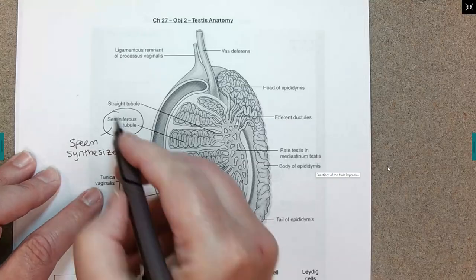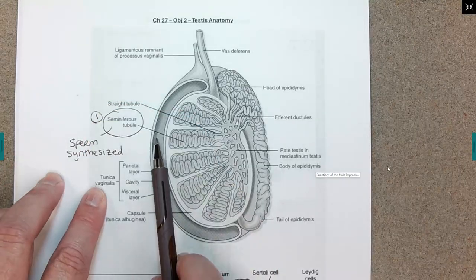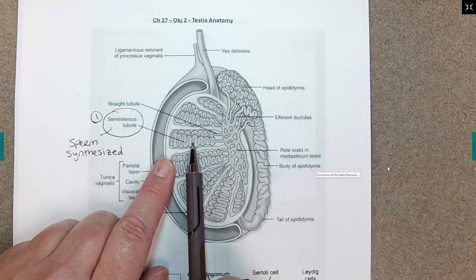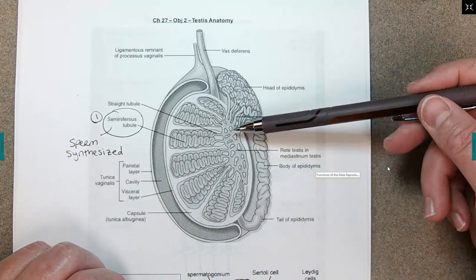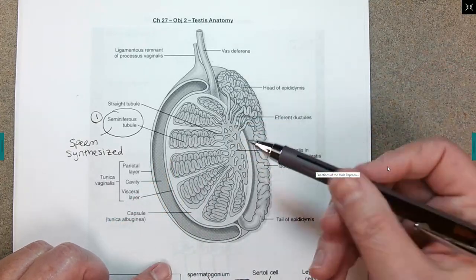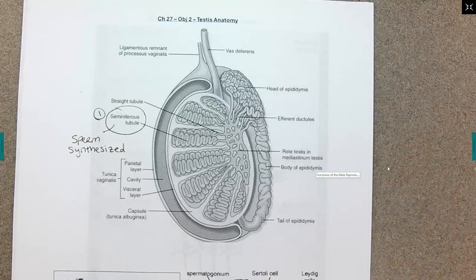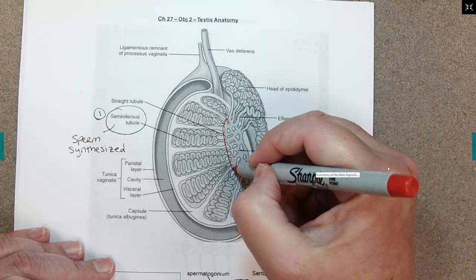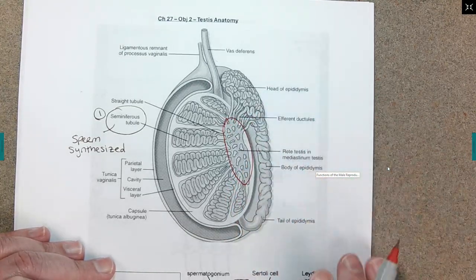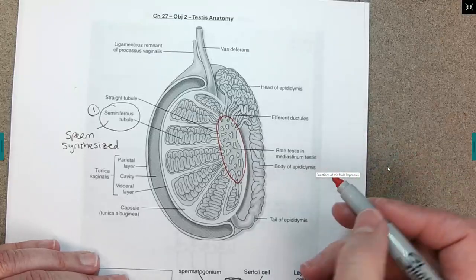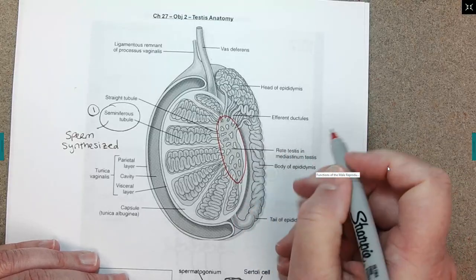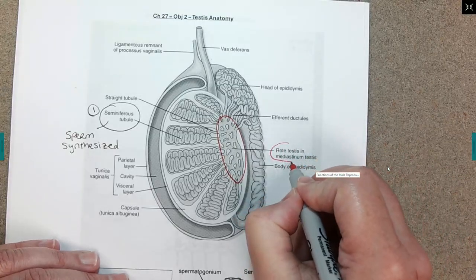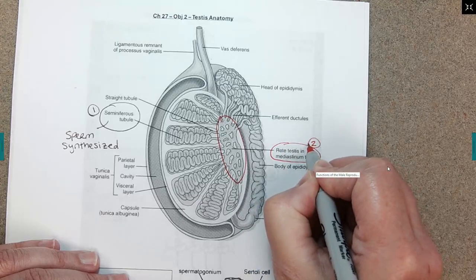Now, they're created, and I'm going to put a little 1 right here, because they're created in these seminiferous tubules. And then they're going to move to what's called the rete testes. So this area right here, I'll get a different color so you can see. I don't know if you can see the different color or not. But this right here would be the rete testes, and it's going to be right here. So we're going to call that number 2.